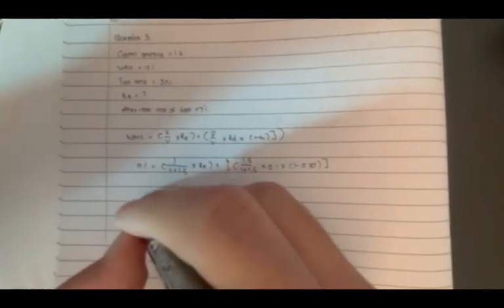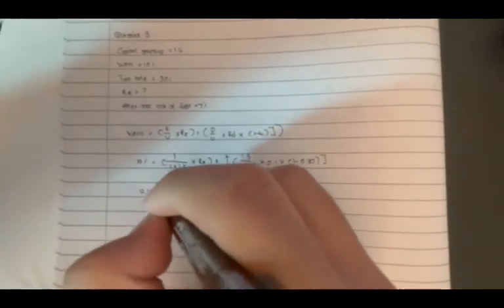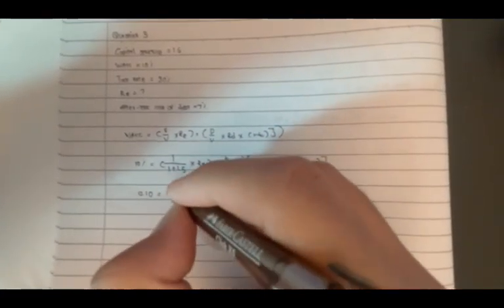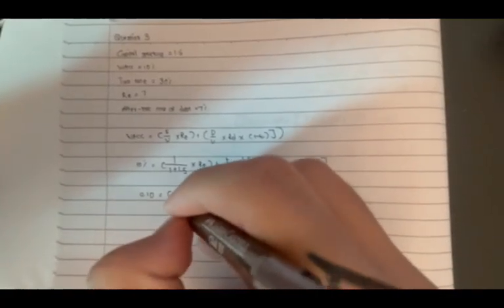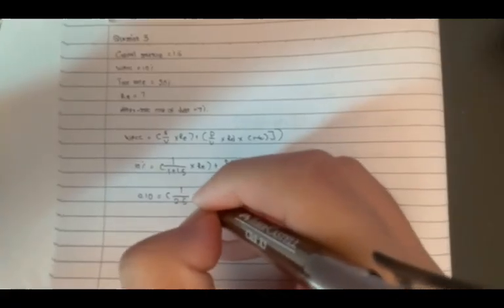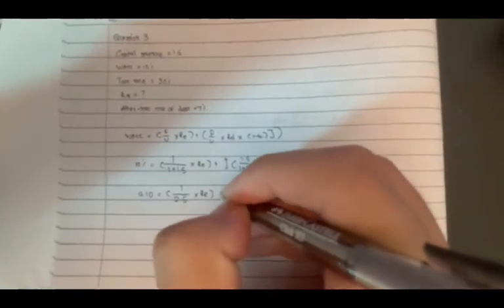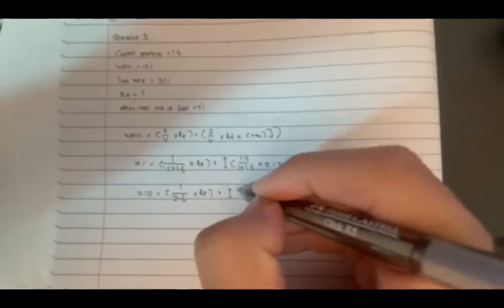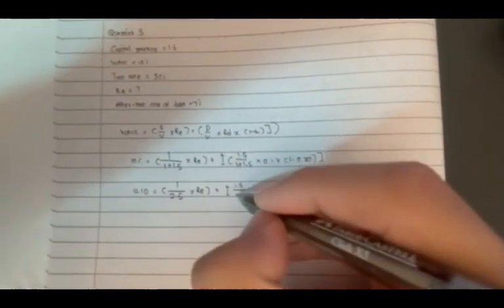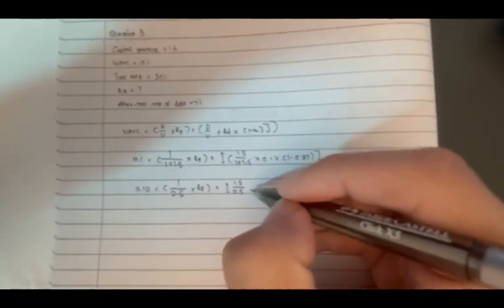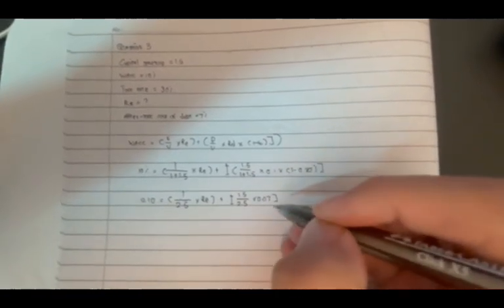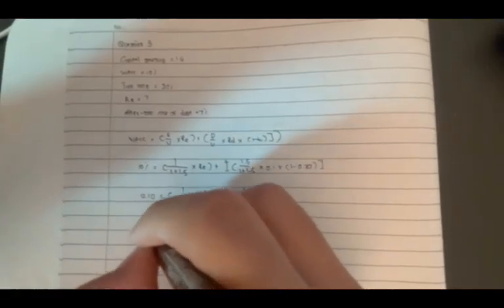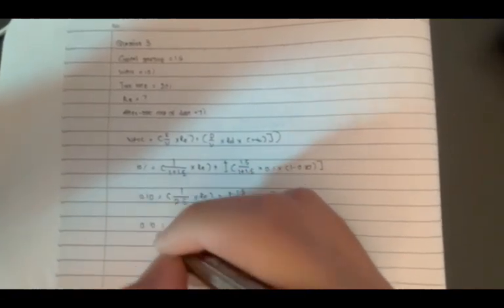So we change it to a proper way: 0.1 equals 1 over 2.5 times RE, plus 1.5 over 2.5 times 0.07.